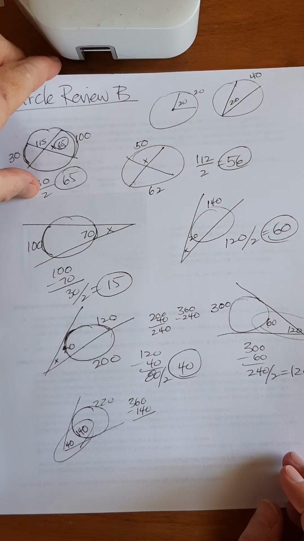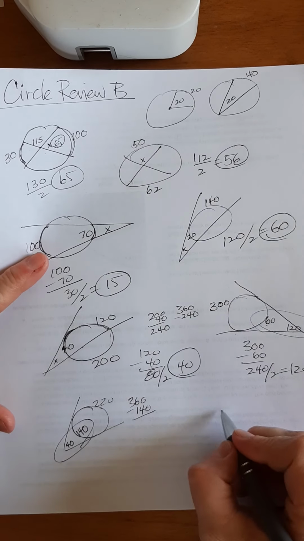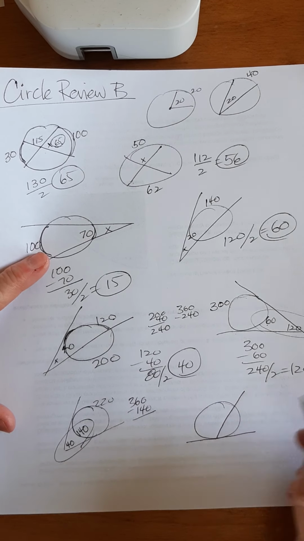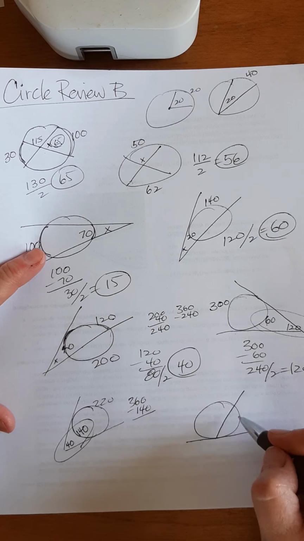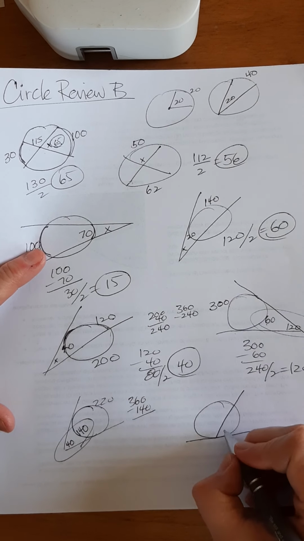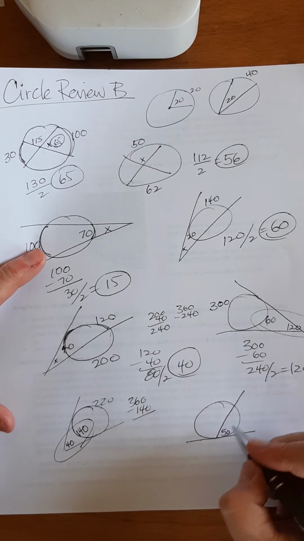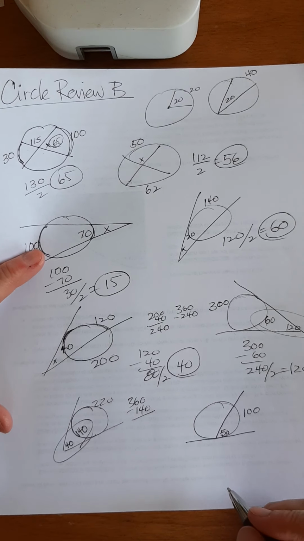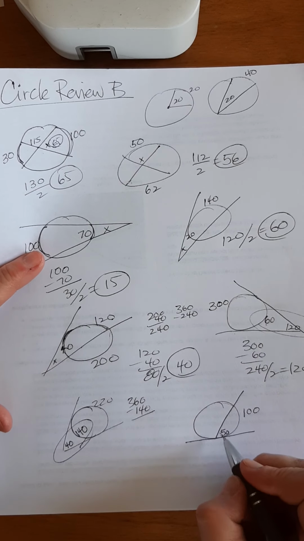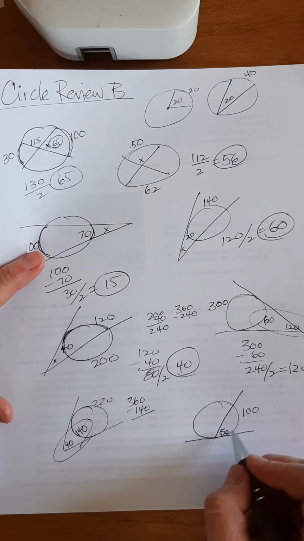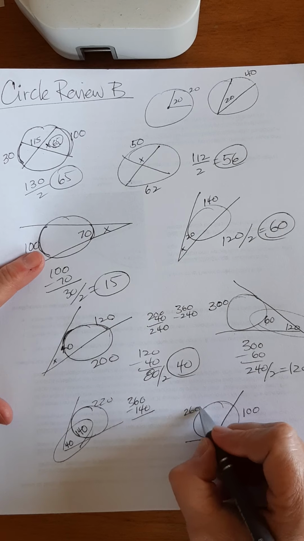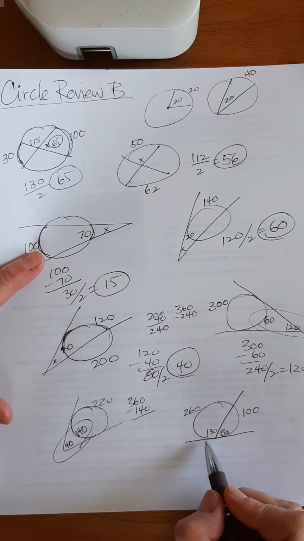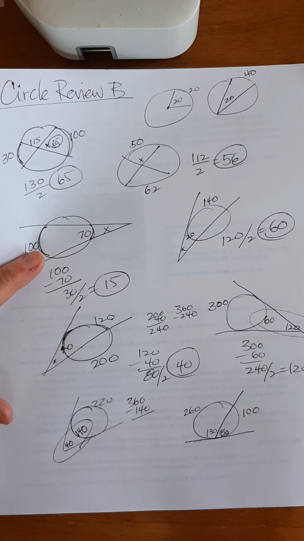Now let's say, and remember this one's along the same lines, but remember this is basically just an inscribed angle. If this is 50, that's 100. If this is 100, then that means this is 260, because the circle adds up to 360, the line adds up to 180.